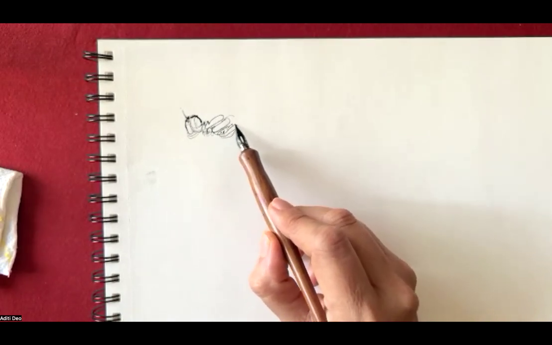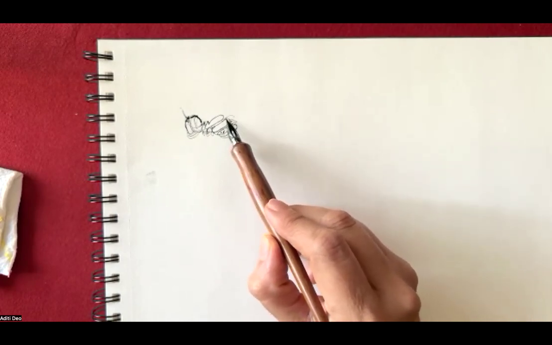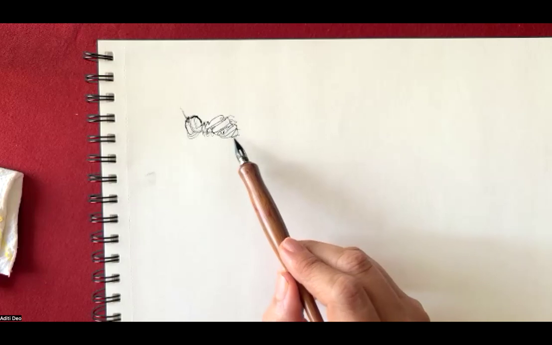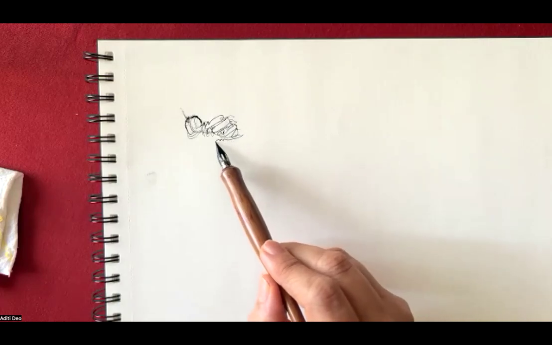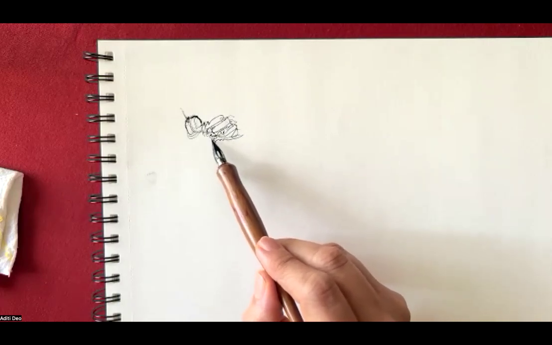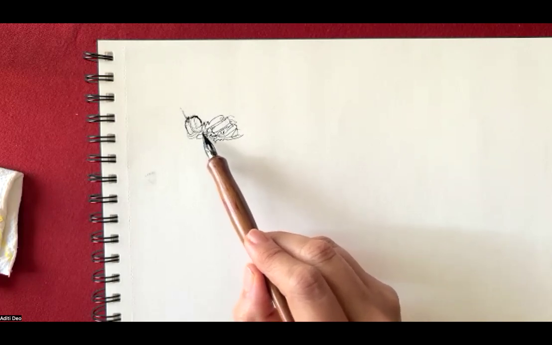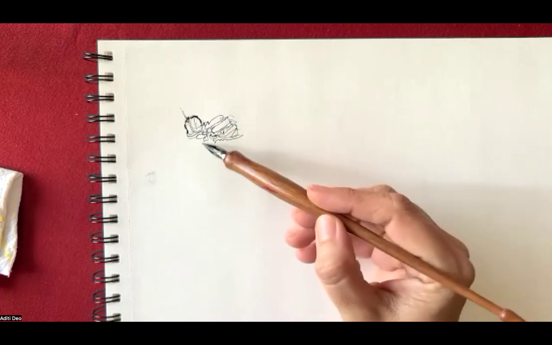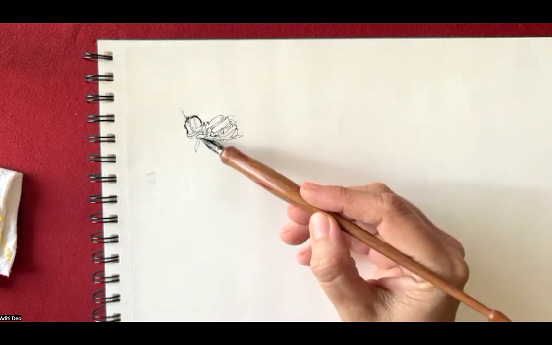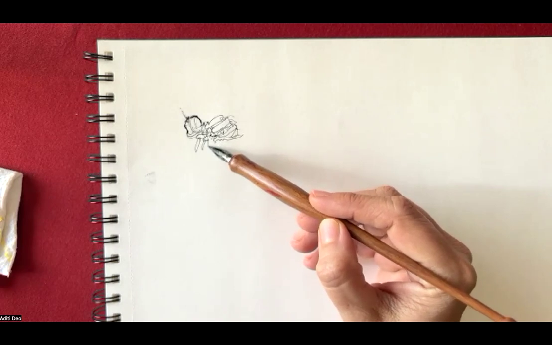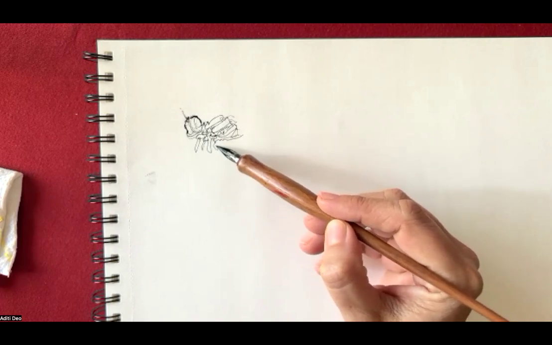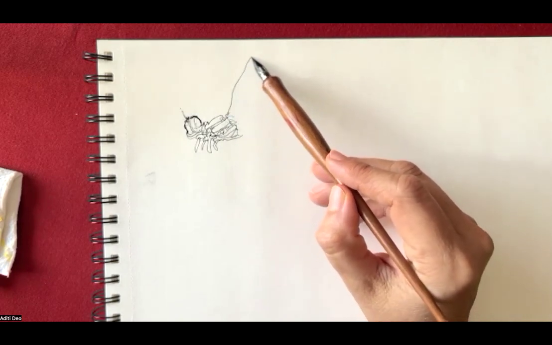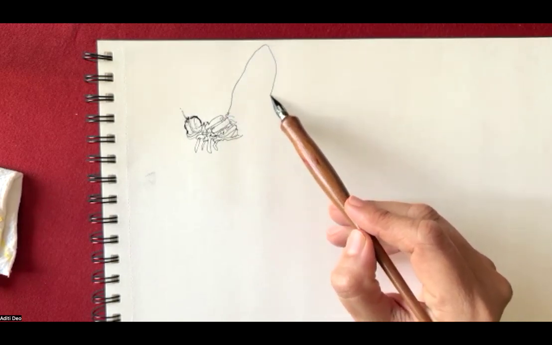So it's just like a very casual drawing, but in the process, your eyes are, I guess, going over the details more acutely, I would say. I don't think I have given enough room.